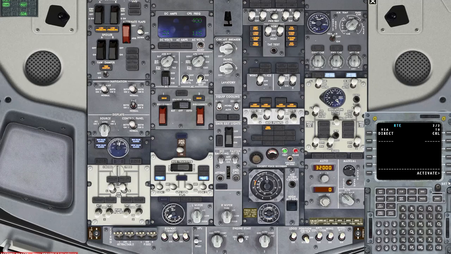Okay, our next one is going to be Jefferson, JFN. ETG. And then you always put the destination in for the route. Again, KIPT. We hit activate. And now we don't want to execute yet. We want to go to our performance initialization.